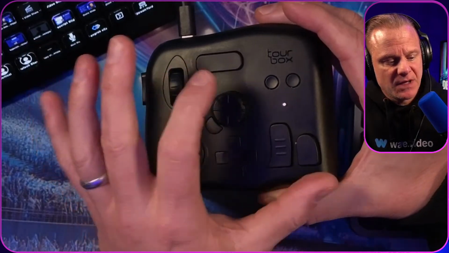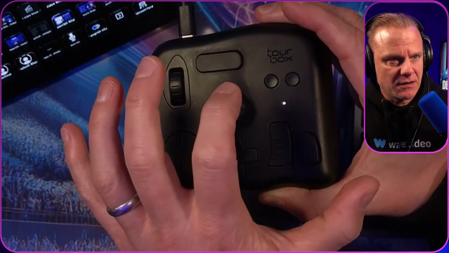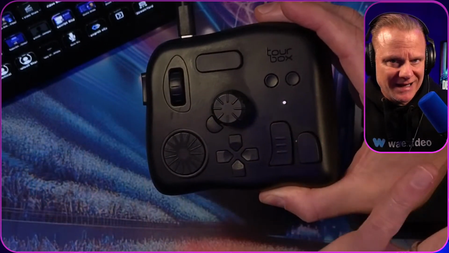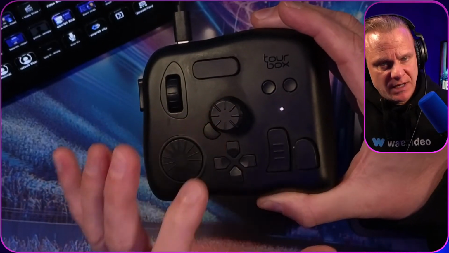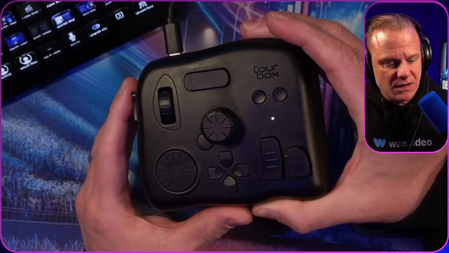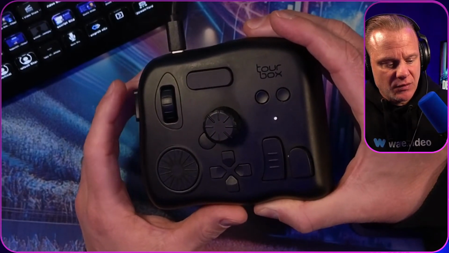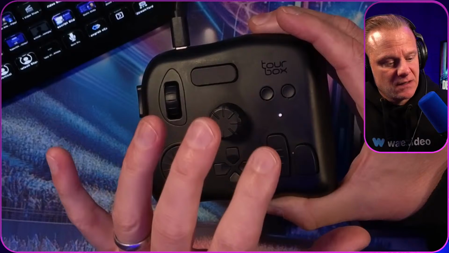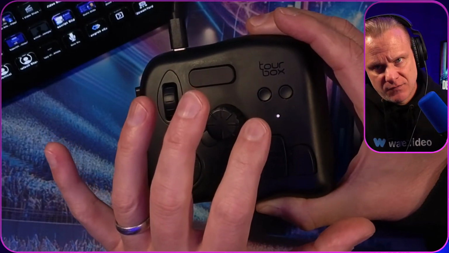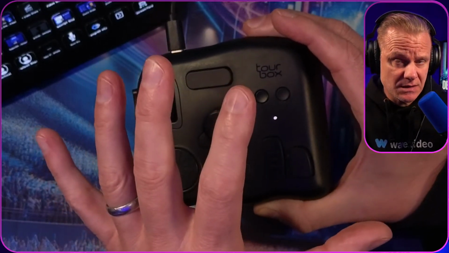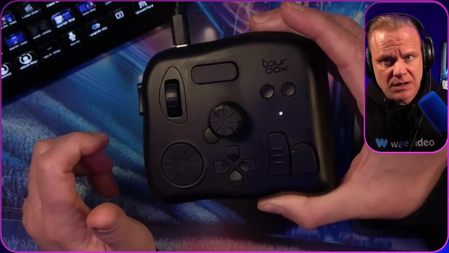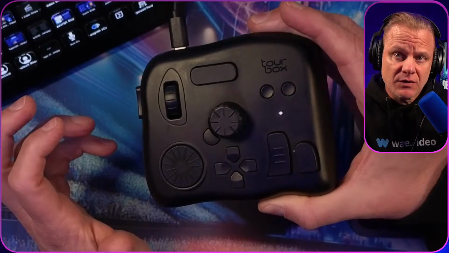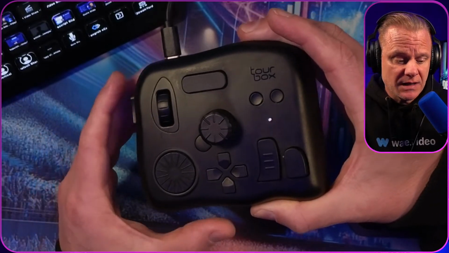But I like a tactile editor. I want to get away from keyboard and mouse and create a process for me, and Toolbox Elite allows me to do that. I can program specific things into it for Descript in this case, but also Logic, which I use to edit audio podcasts, and Final Cut Pro, which is what I use to edit video.